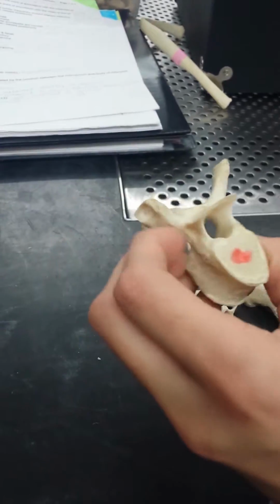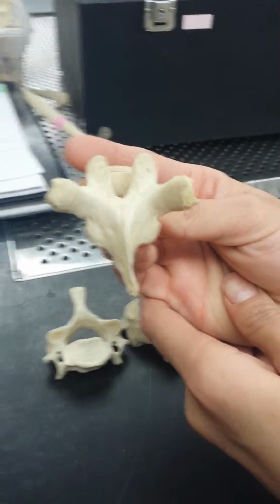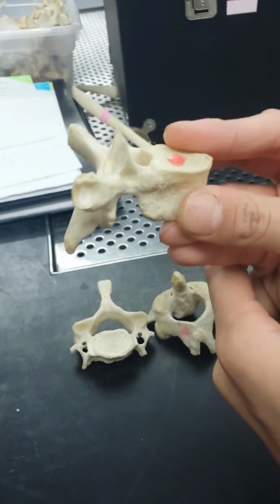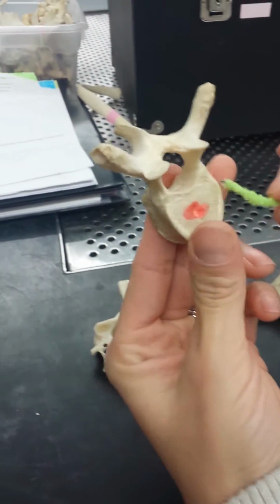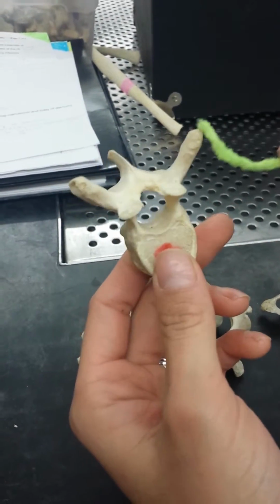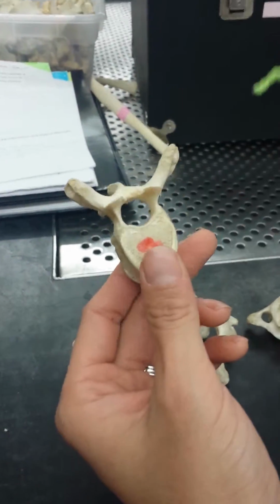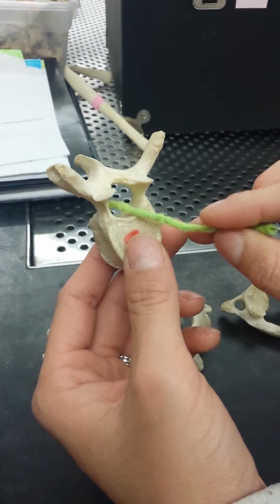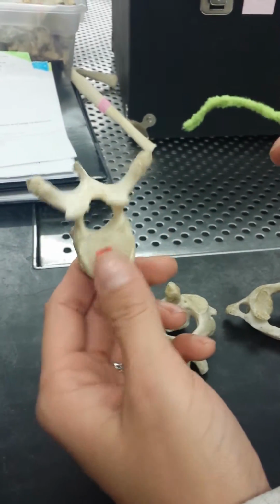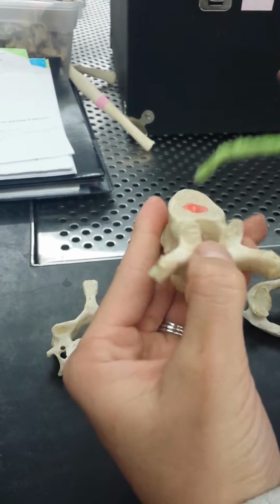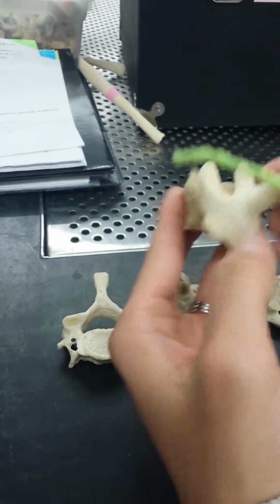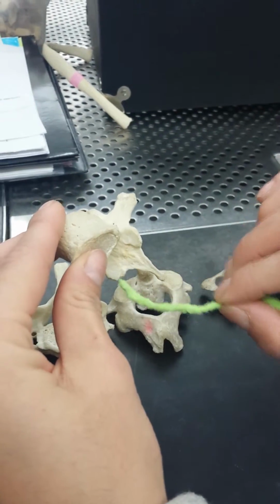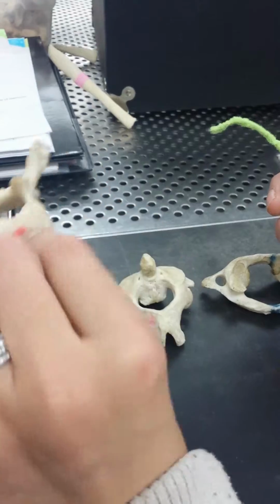And then thoracic, how we know is it looks like a giraffe in the posterior view, even on the side. And it's got a smaller body, but it's bigger than the cervical body. And then there's no transverse foramen. These are the transverse processes. This is the vertebral foramen, and then the superior articular facets, superior articular process, the inferior ones. And that is all for thoracic.